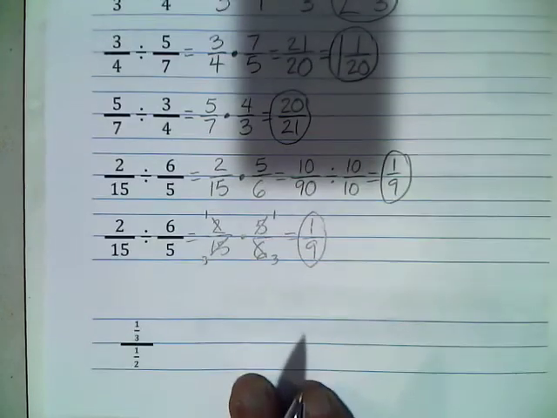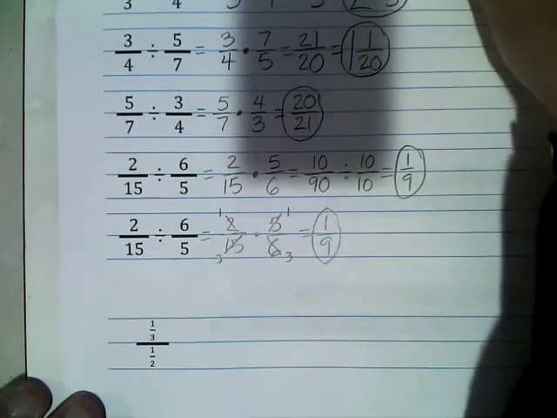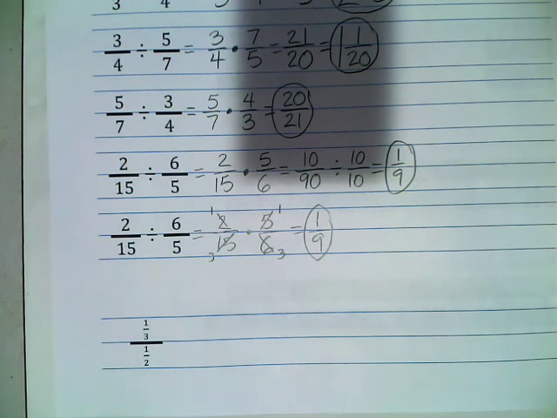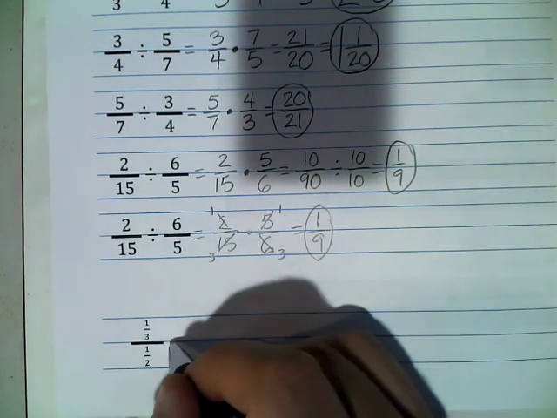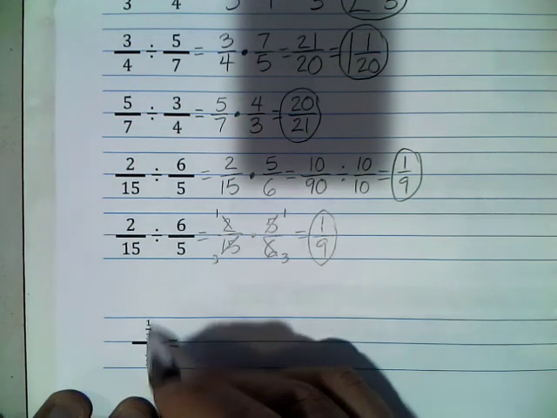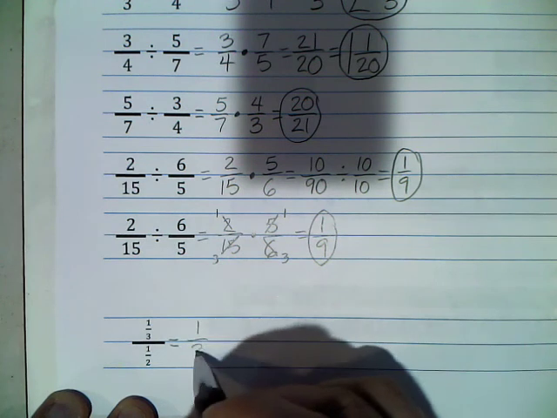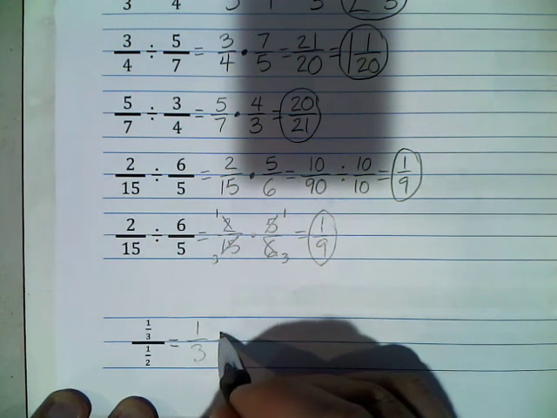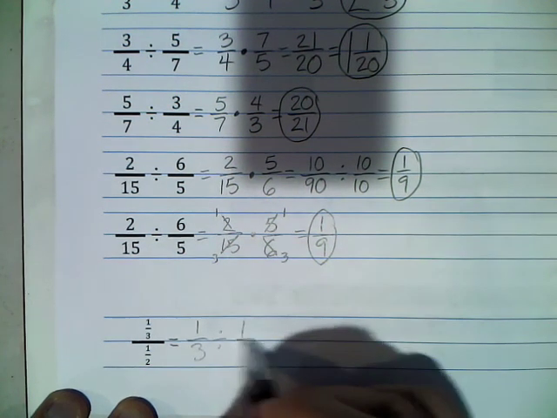Now this last one is what's called a complex or compound fraction, and we don't like these. We want to avoid these. These are not okay. So when you run across it, you want to find a way to simplify it. Well, ladies and gentlemen, remember that fractions mean division. And so even though these are fractions within fractions, we can change this into a division problem. Specifically, it'll be the top number, 1/3, divided by the bottom number, 1/2.